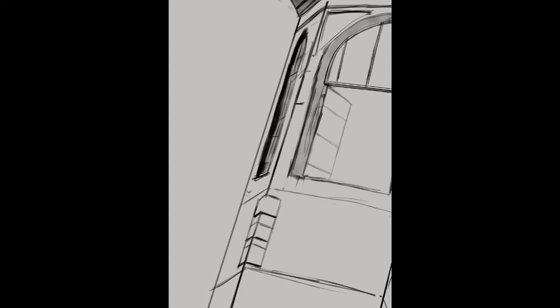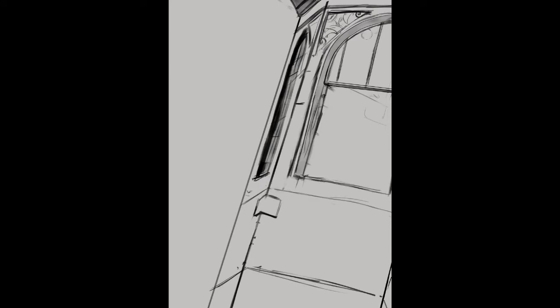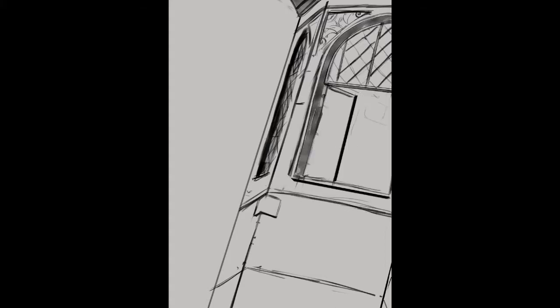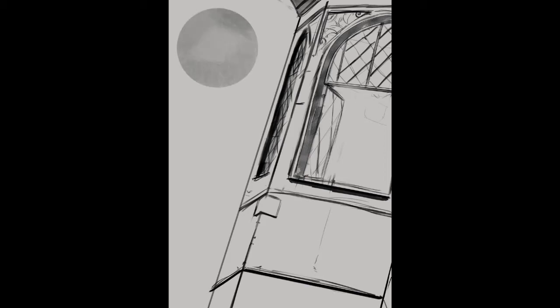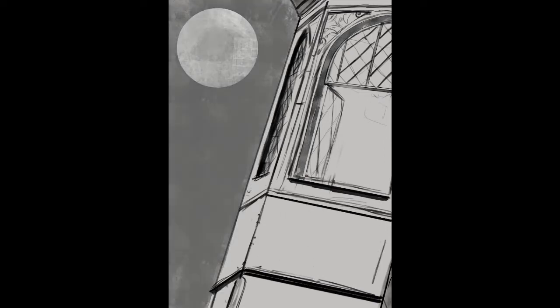So with the general illustration, this is like a fantasy medieval type of setting. So that does come with a lot of, what should I call it, quirks, I guess, in the sense that there's always some sort of grit to it, and it's not super clean as opposed to something like science fiction.